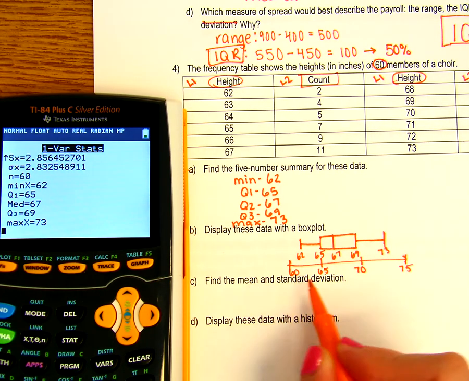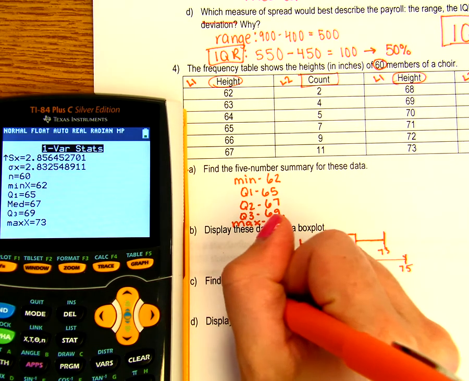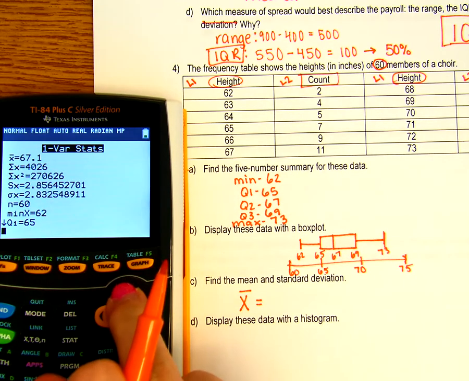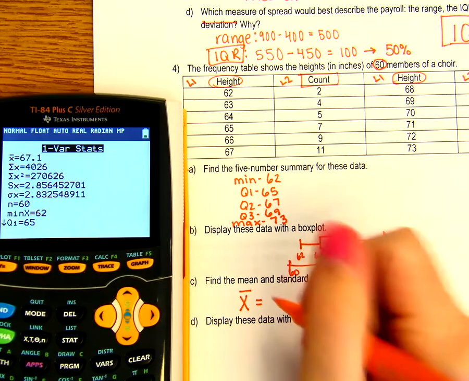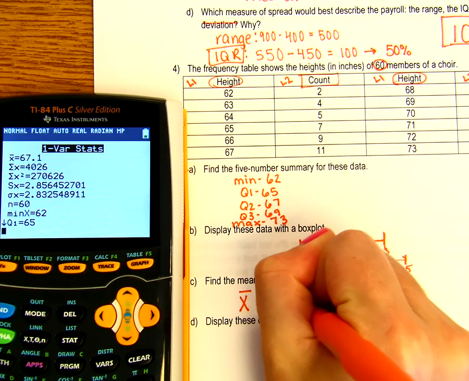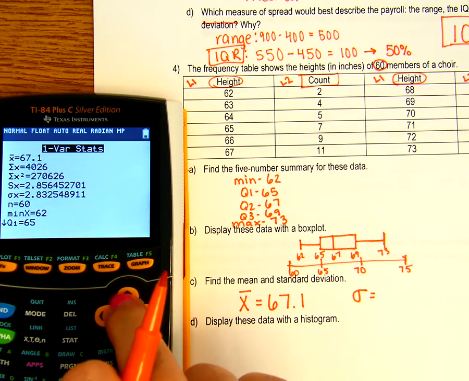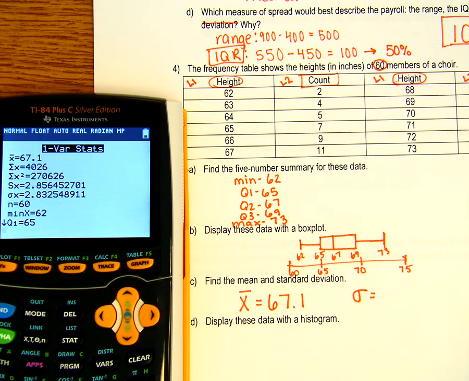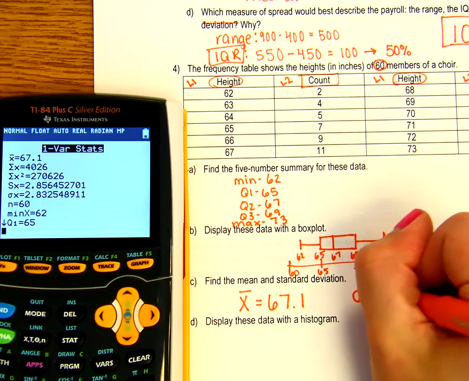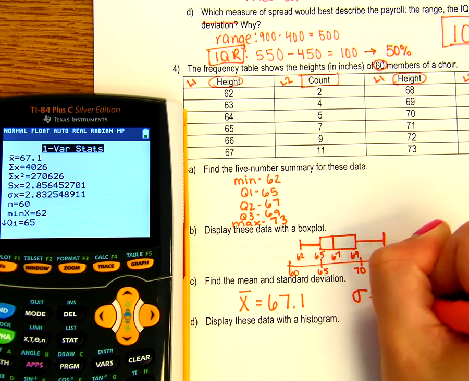Part C wants the mean and standard deviation. So for our mean, we go all the way up to the top of the screen, and that's the first one that's given, 67.1. Our standard deviation is that baby sigma here, which is the circle with the little tail on it. And we have, at least to 1 decimal place, 2.8.